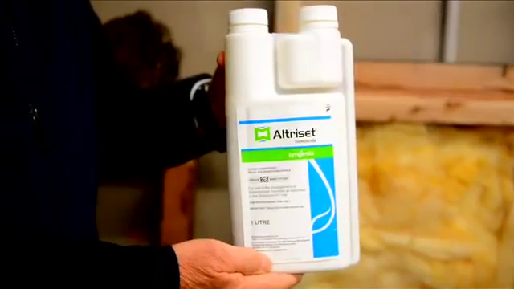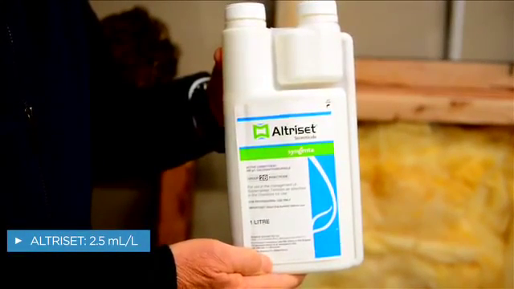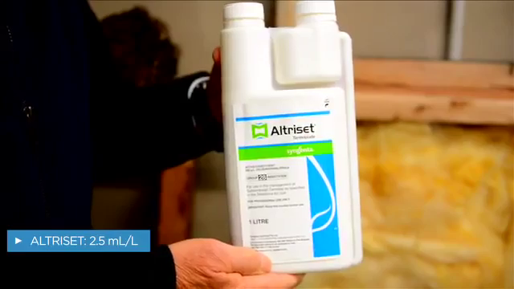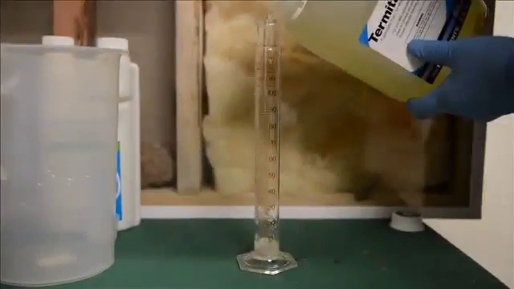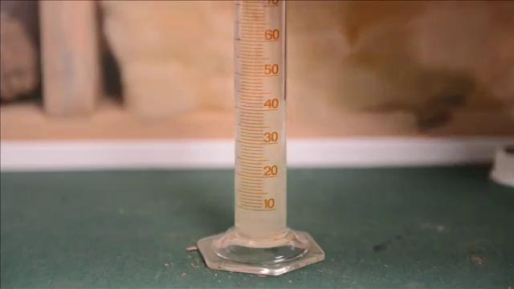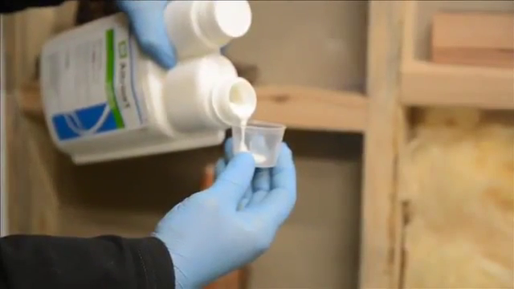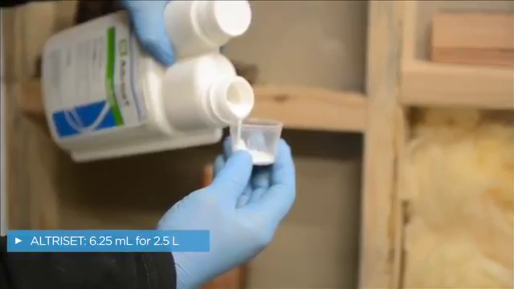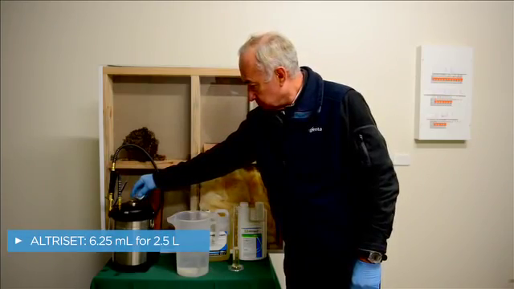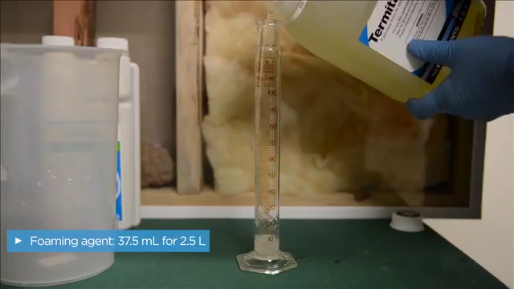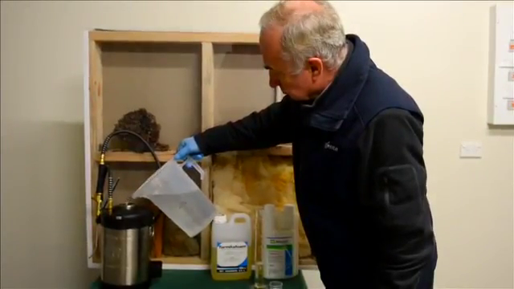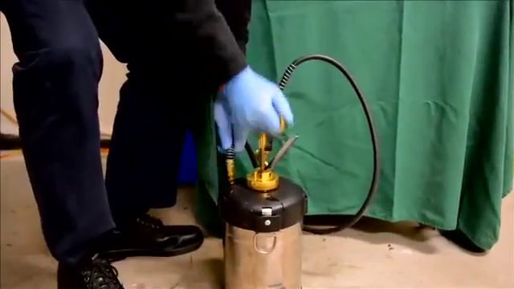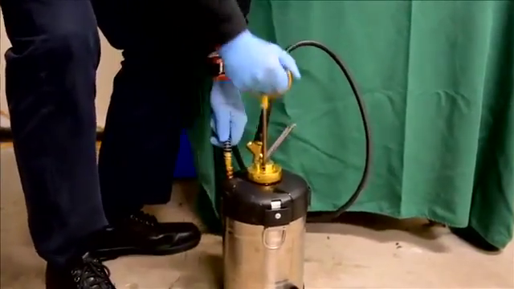I'm going to be using Ultraset termiticide today at the label rate of 2.5 ml per litre. We start by filling the unit with a half litre of water and then adding the termiticide and the foaming agent. We need 6.25 ml of Ultraset for the 2.5 litres and 37.5 ml of foaming agent. And then top the unit up to 2.5 litres, hand pump the unit to maximum resistance, which is approximately 20 pumps.